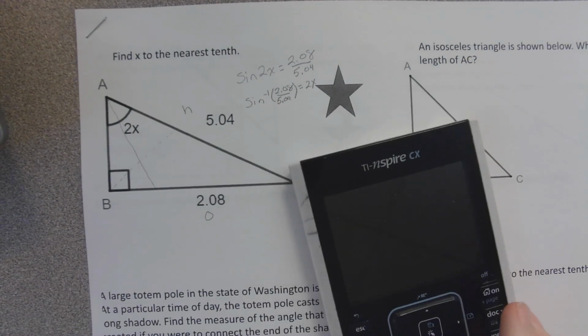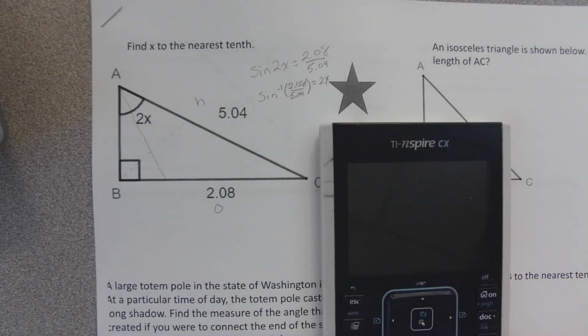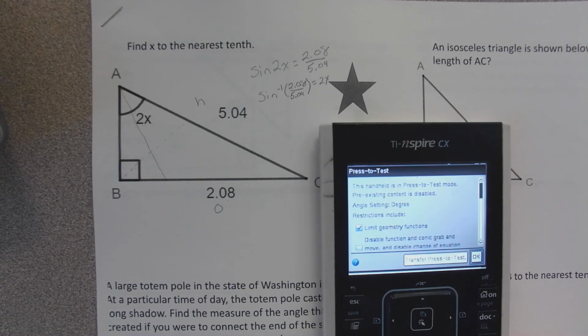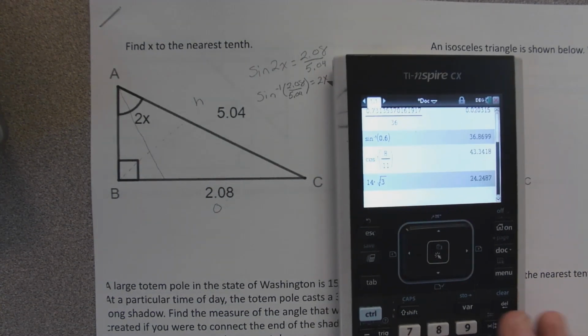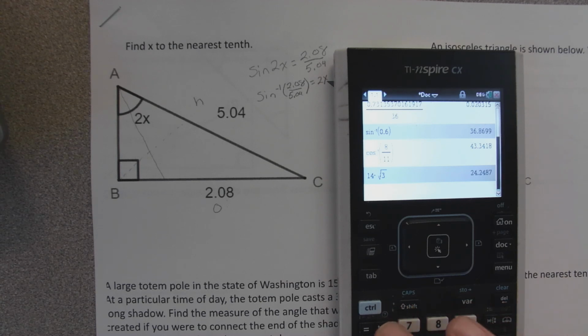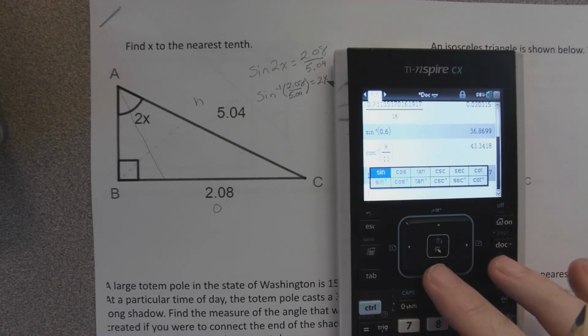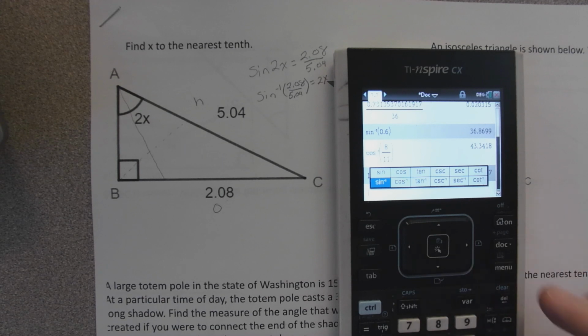Now, here's where we take the calculator. We press the trig button. We go to sine inverse and press enter.